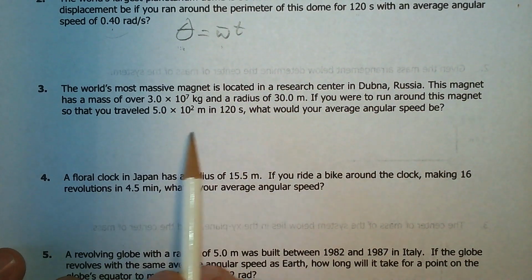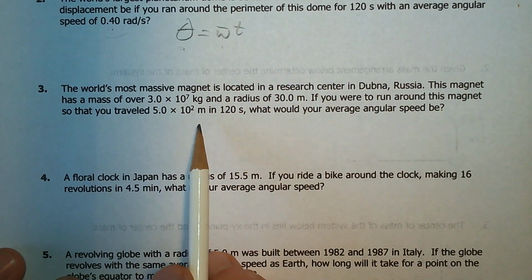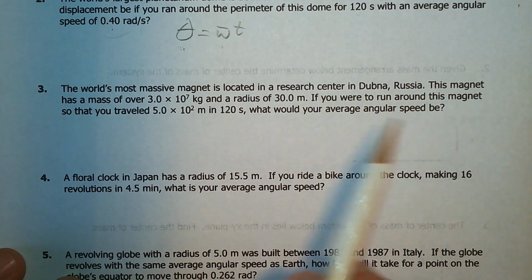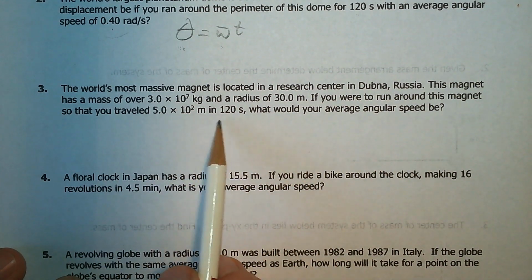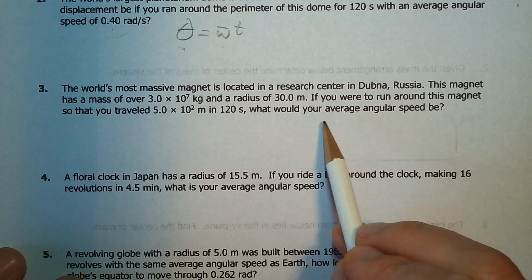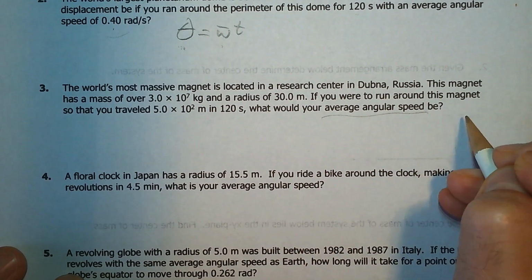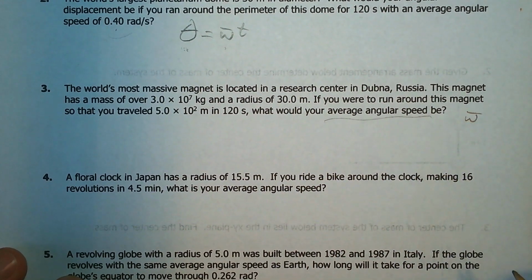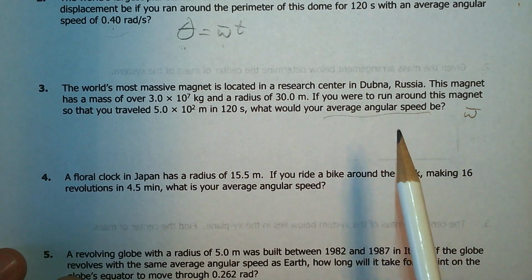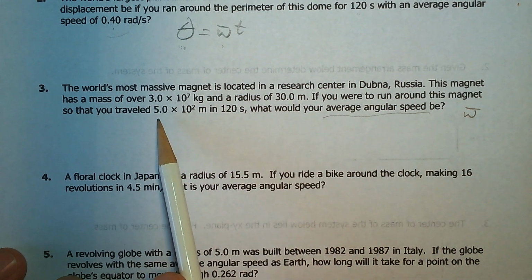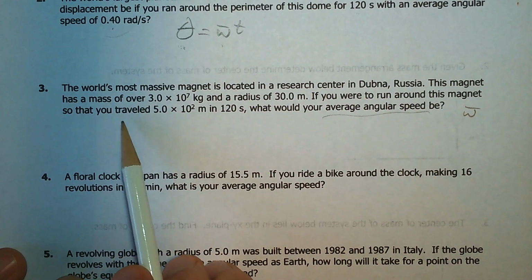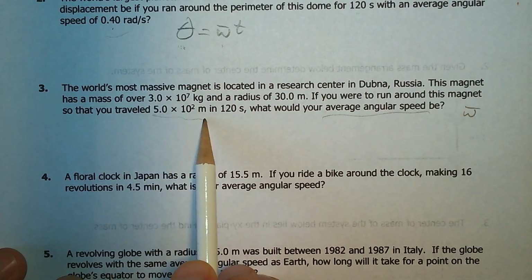Number 3. So this wants to know what the average angular speed is. That's omega. They're telling us what the arc length is.